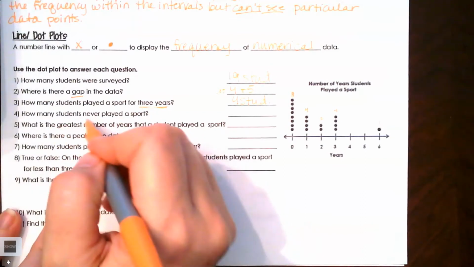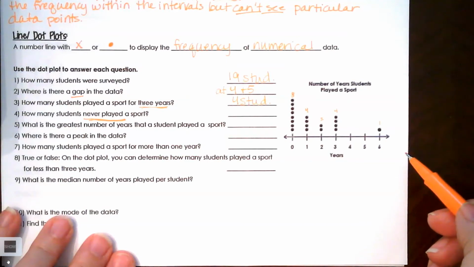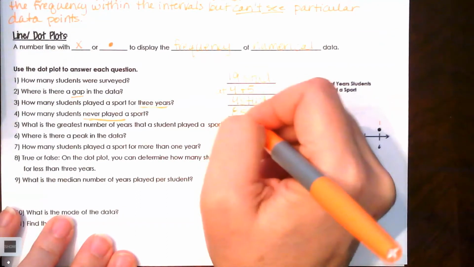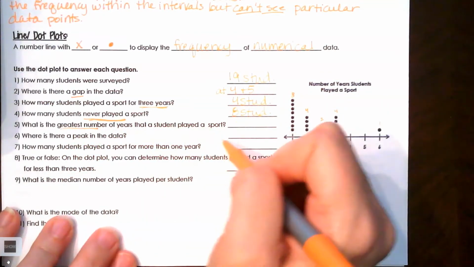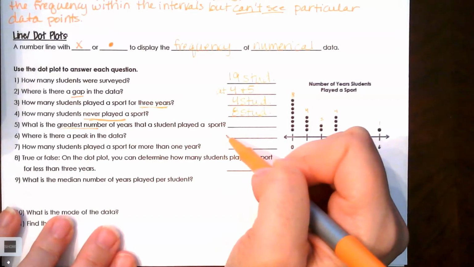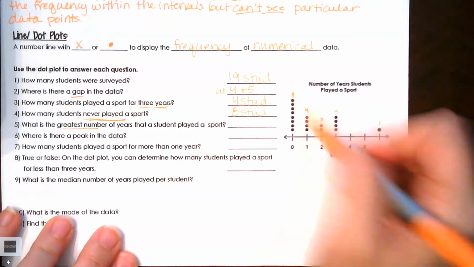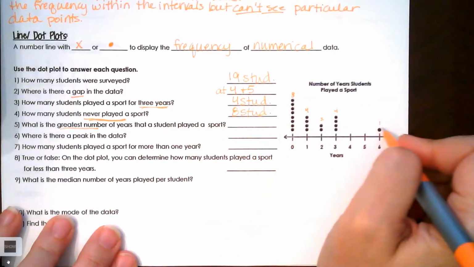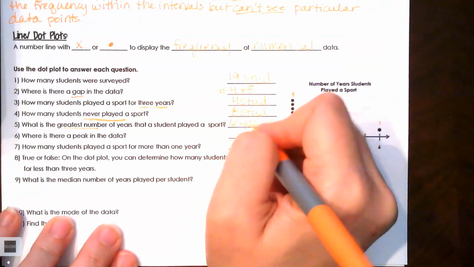How many students never played a sport? So what would that be? What number would represent never playing a sport? And you're right. That would be 0, and 8 students said they had never played a sport. What is the greatest number of years that a student played a sport? The greatest number of years. Well, it's not talking about the greatest number of students. The greatest number of years would be here, and it doesn't matter that there's just one dot here. It's just telling you somebody played for 6 years.